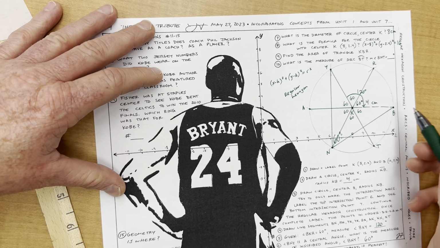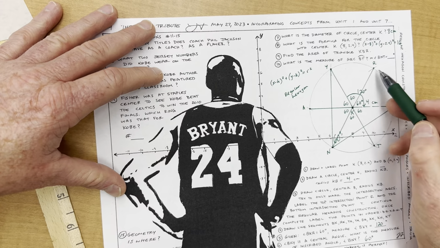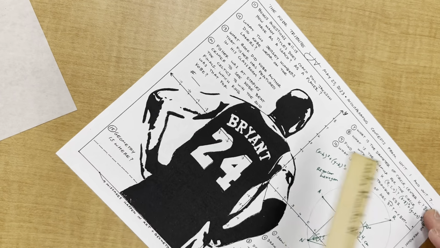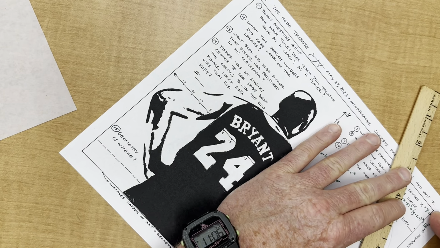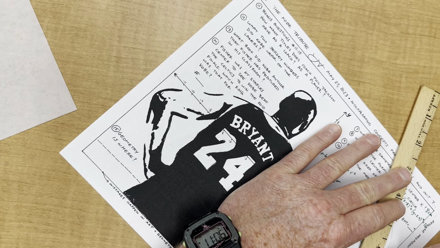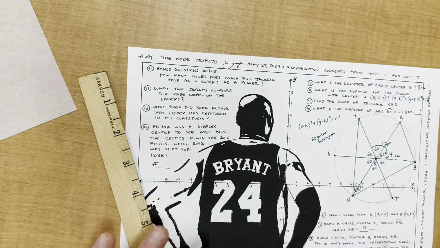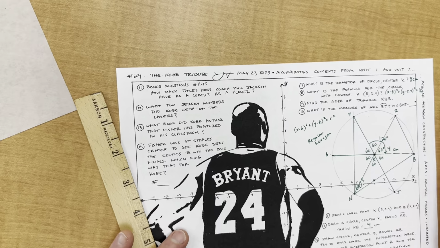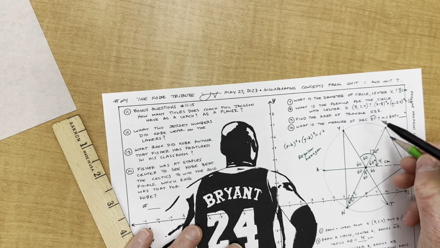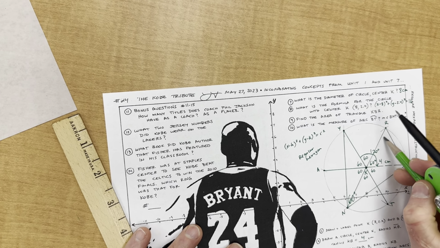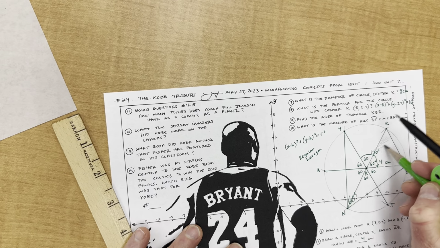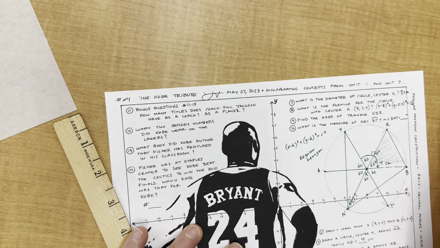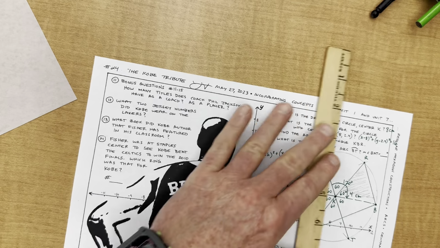Find the area of KBR. So we got to find the area of this triangle, triangle KBR. So first we got to figure out the height.